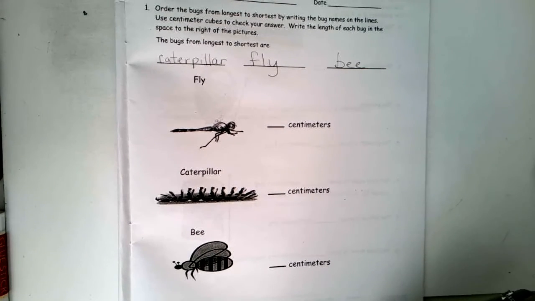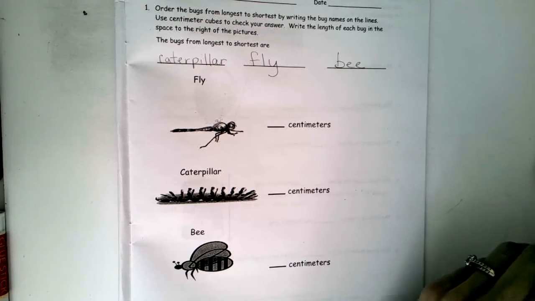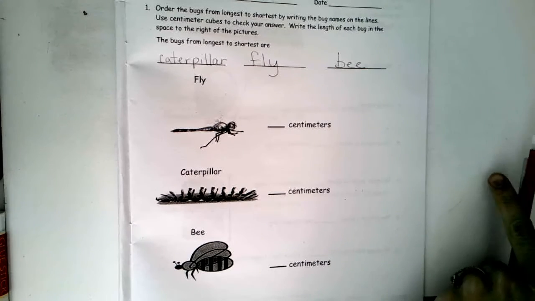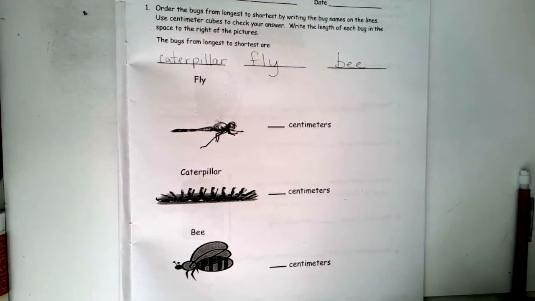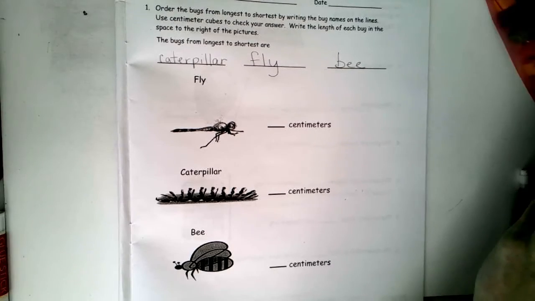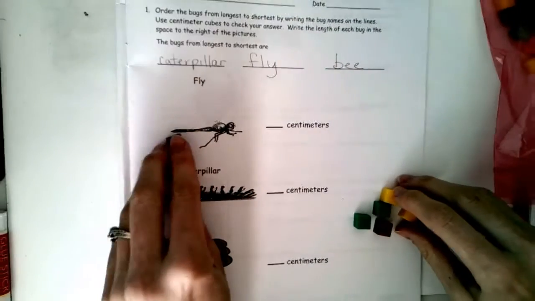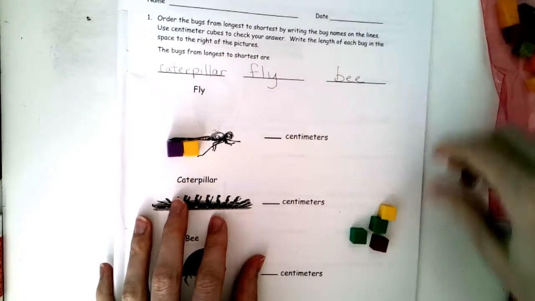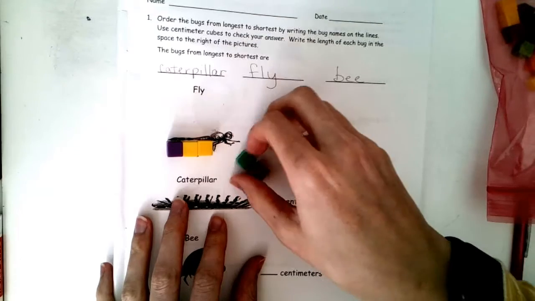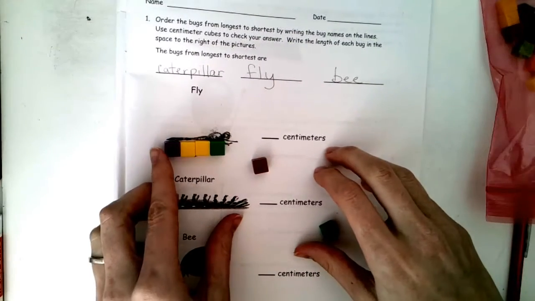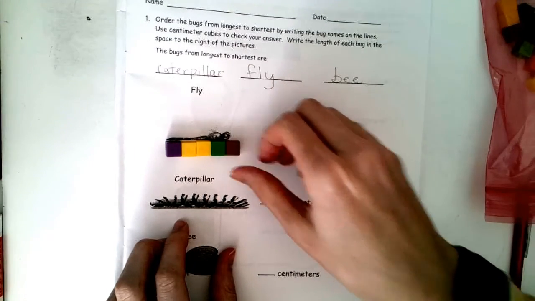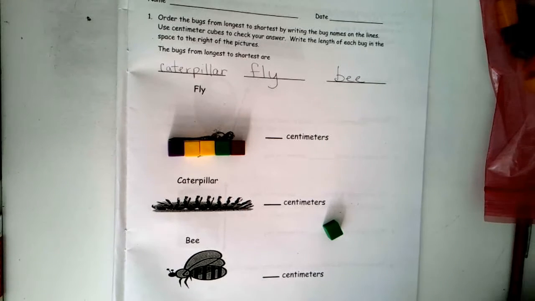Okay. One way we use a measurement tool is with our eyeballs. Now let's check our answers. We're going to measure each insect with our cubes. You don't really have to wait for me on this one. You can go ahead and measure each of the insects, and write their length down. Now the fly has these little arms or antennas or something sticking out there, so I have to make sure I measure those too. Okay. Go ahead and record your answer for each insect.